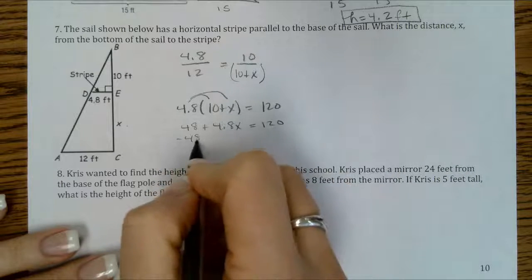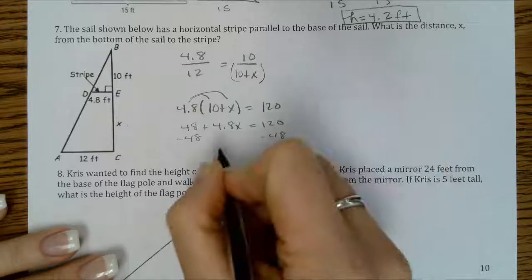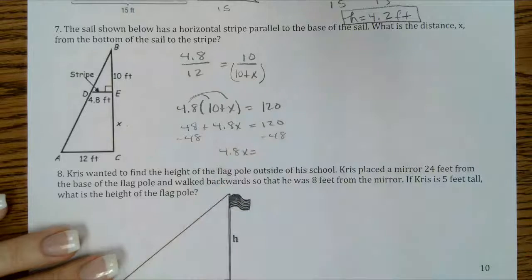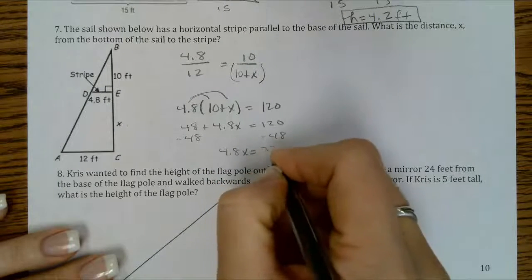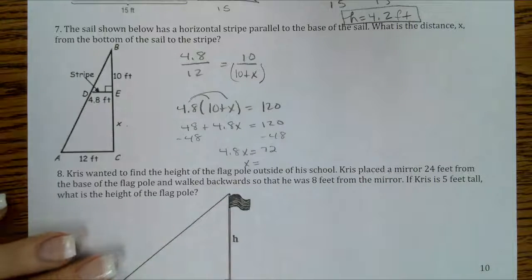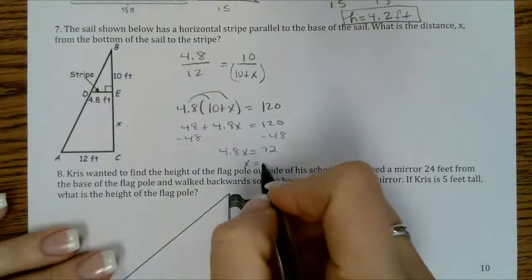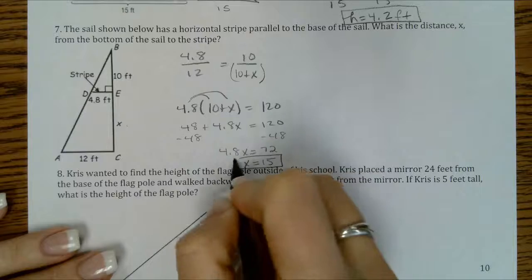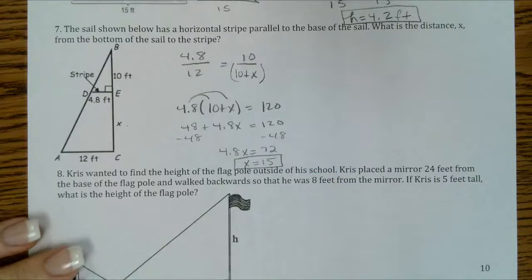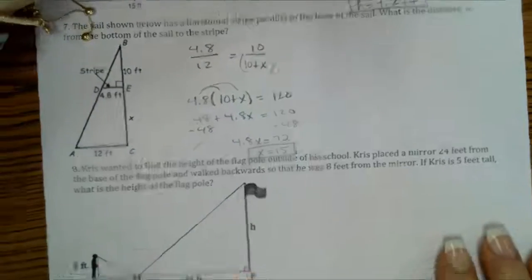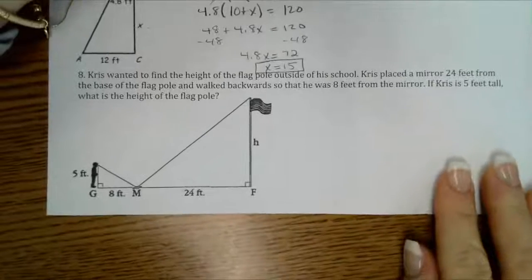And we'll subtract 48 from both sides. So we end up with x equals 15. One more.